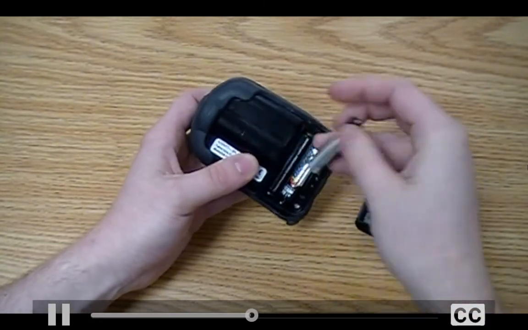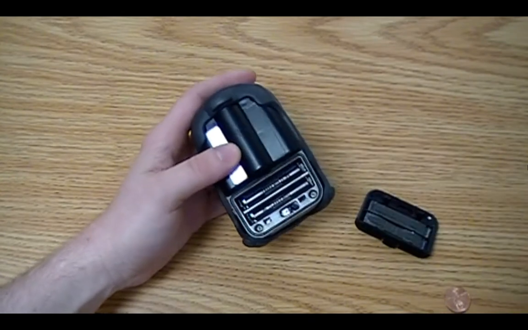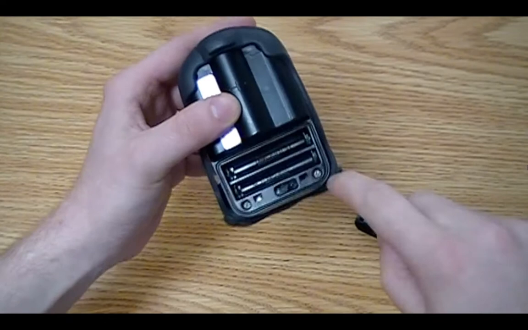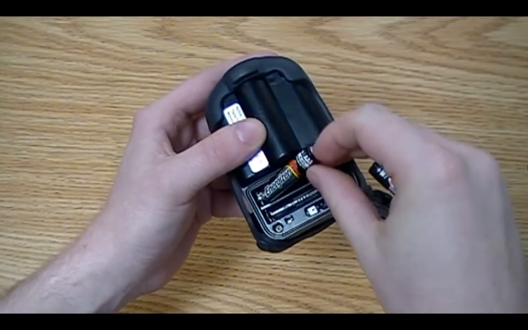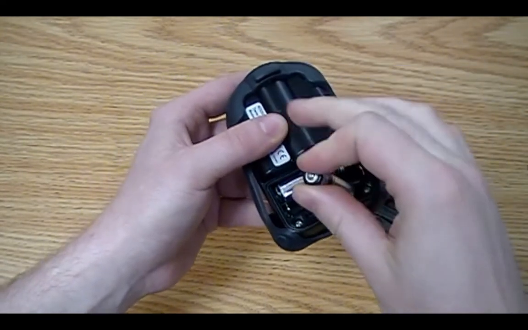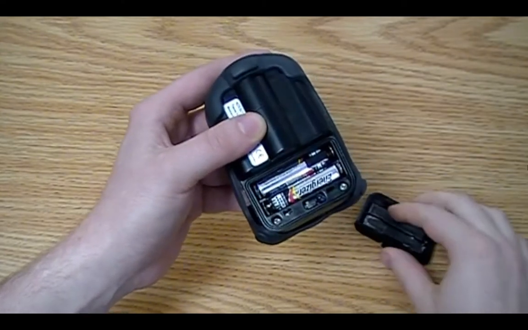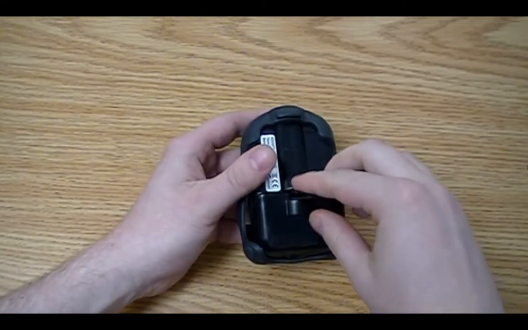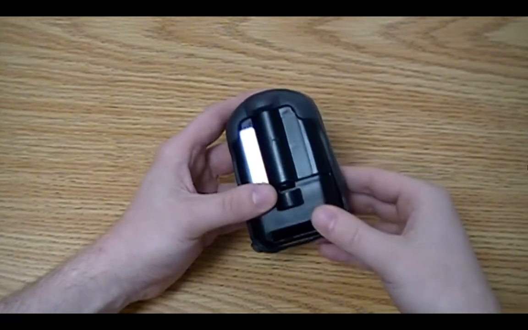Remove the old batteries and insert a fresh pair of AAA batteries. Observe the markings on the housing to orient them correctly. Replace the battery cover and then reposition the rubber protective cover.